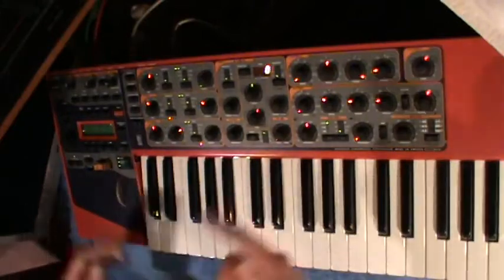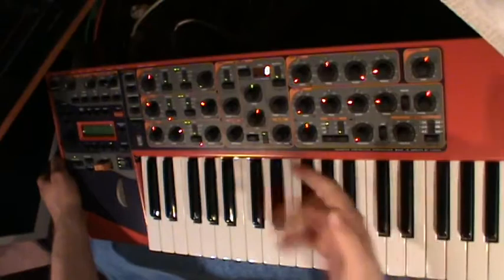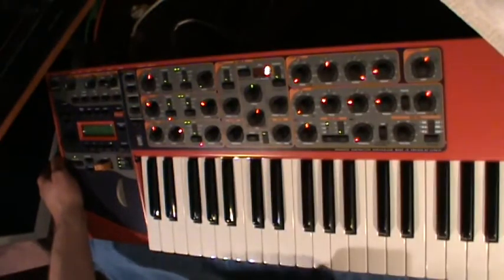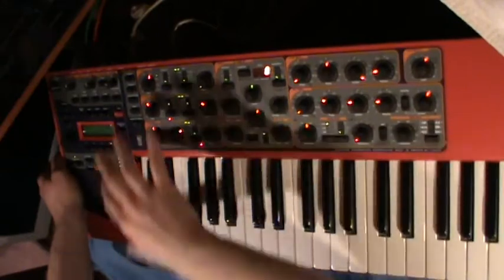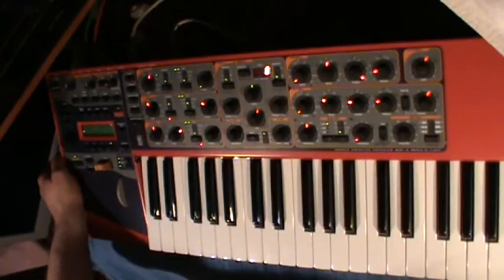And that means that we can create a lot of effects which would only be possible if we had a multi-stage envelope. Of course, they could have put it in a multi-stage envelope, but that would have given us lots of extra knobs, and knobs are expensive, as we know. So that is basically the whole oscillator section, the whole sound generation section.